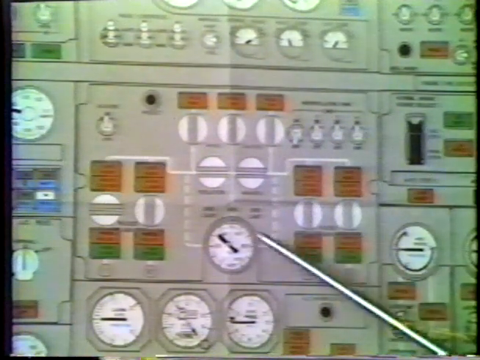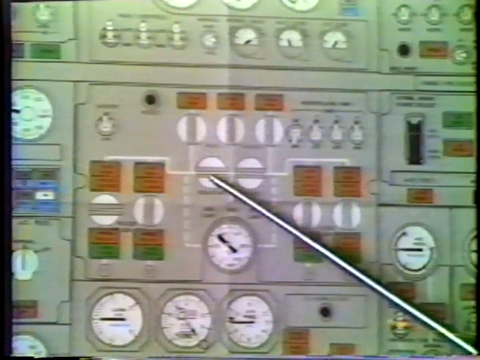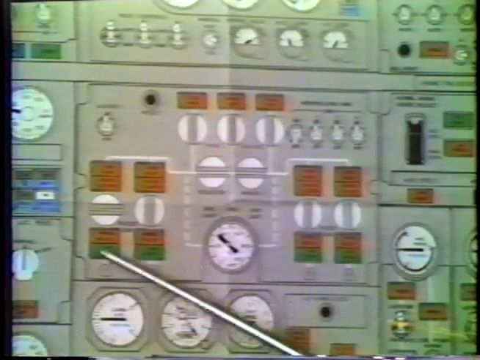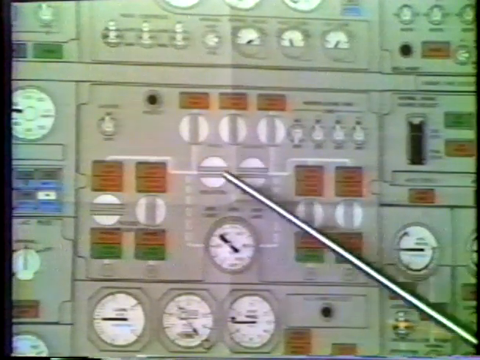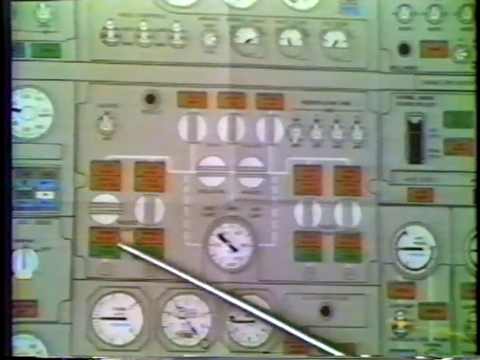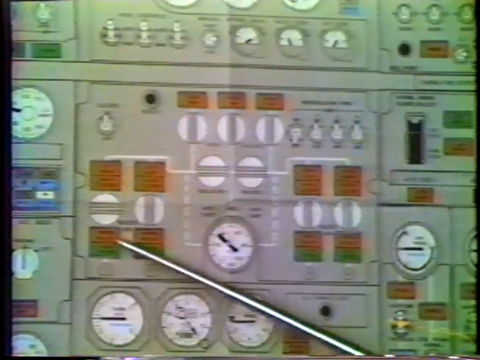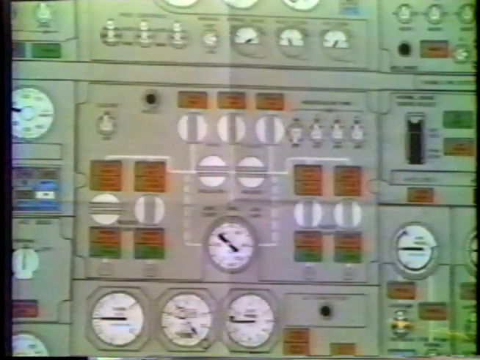Also, if you use an APU or pneumatic air and the isolation valve is closed, the engine cannot be started. Air has to come from the source, come down and actually backwards down the pylon to the starter control valve.